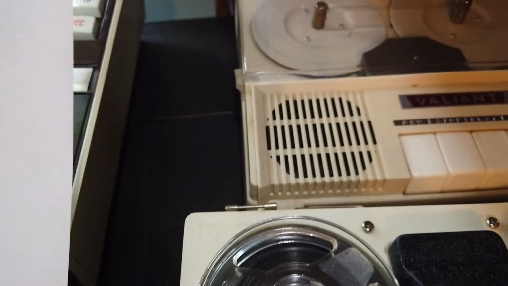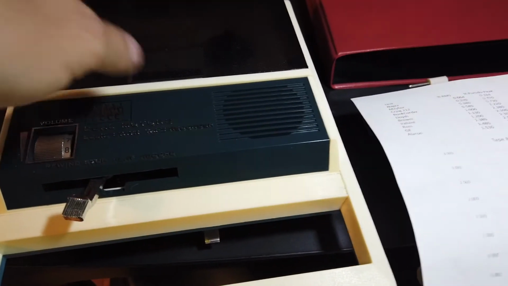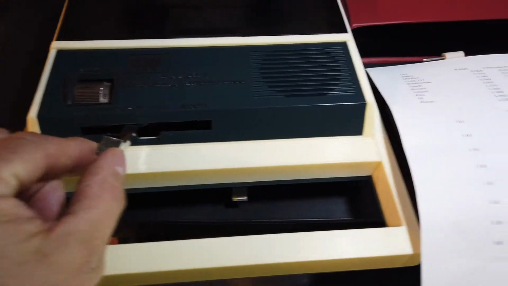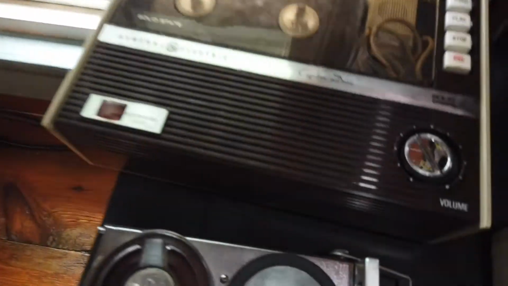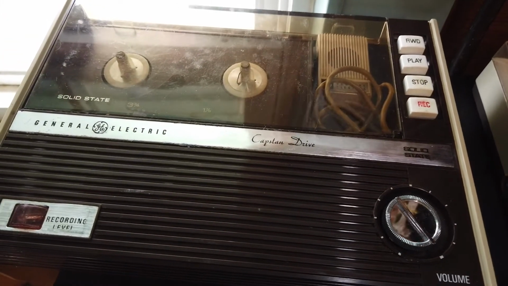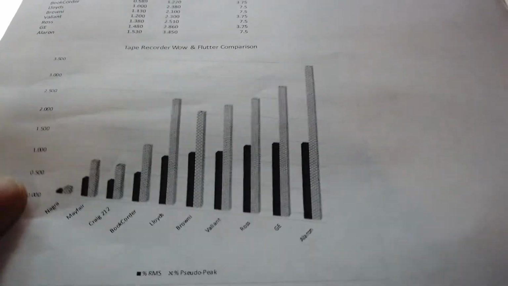Then the Valiant, which is probably the oldest of all of these. The Valiant jumps right in here. Then there is the Ross, which is this tape deck right here. You remember? And then the GE, which really surprised me. The GE, I figured since it was a capstan drive, would have come in much better, but it is second to worst with the Aileron. So there you go. There are the numbers.